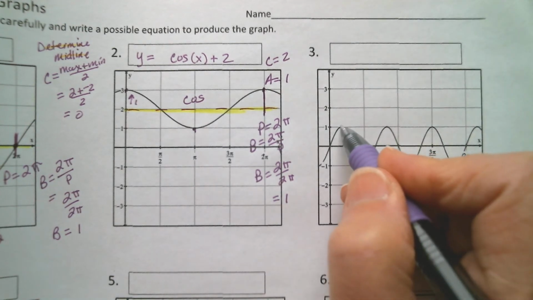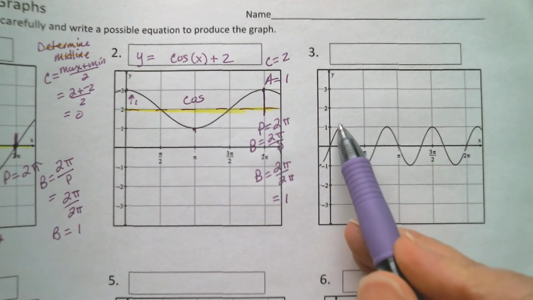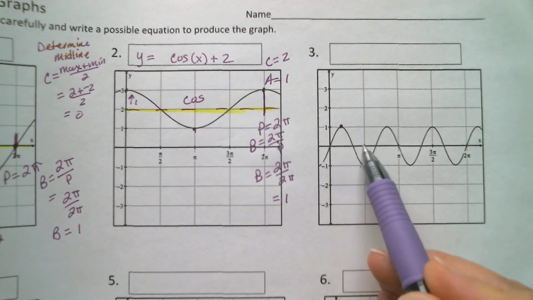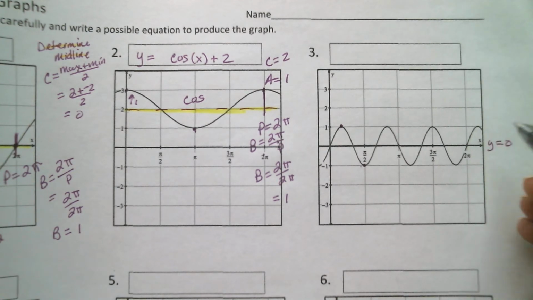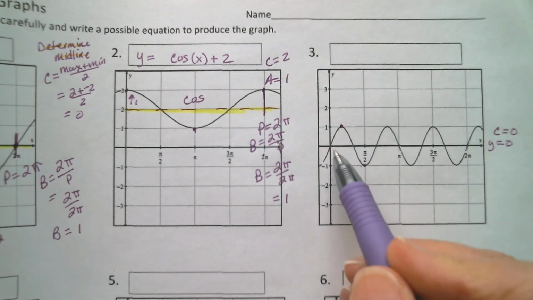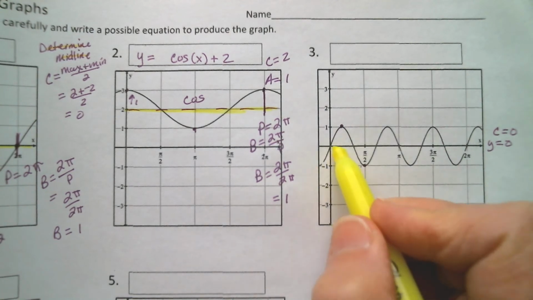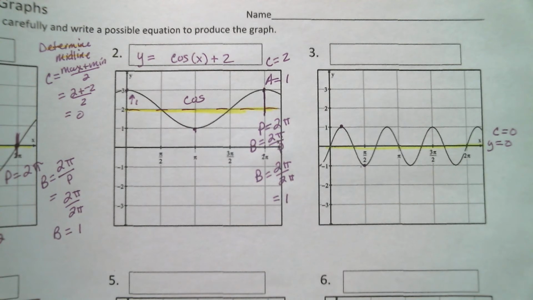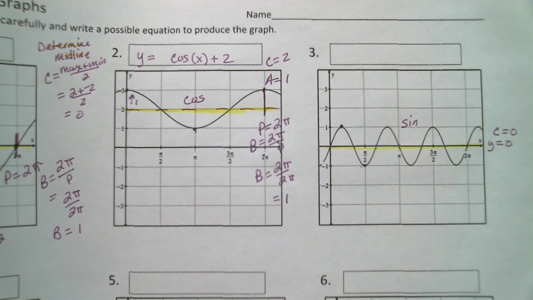Determine the midline, max, min. Midway between 1 and -1 is the x-axis, so y equals 0 is our midline. So c equals 0. This graph starts on the midline, so that means it's a sine. It's a graph of a sine function.